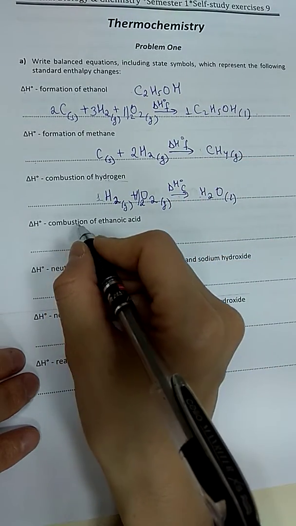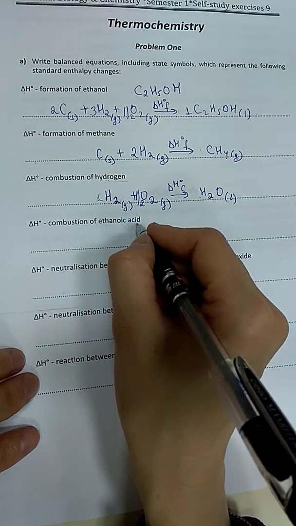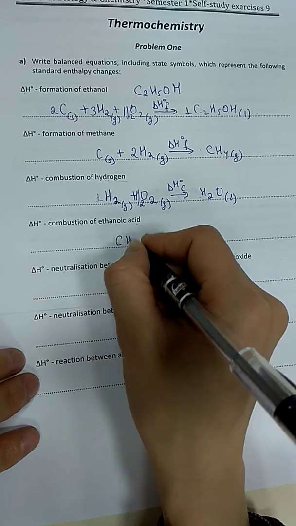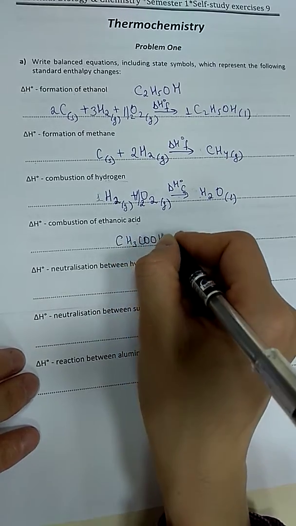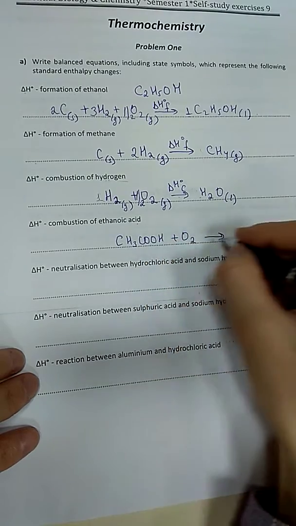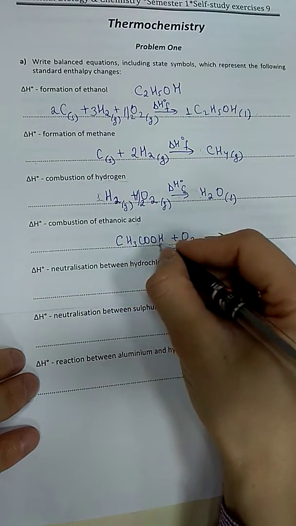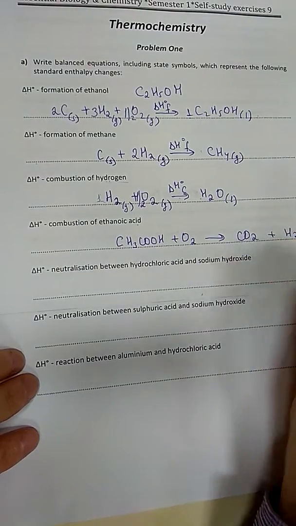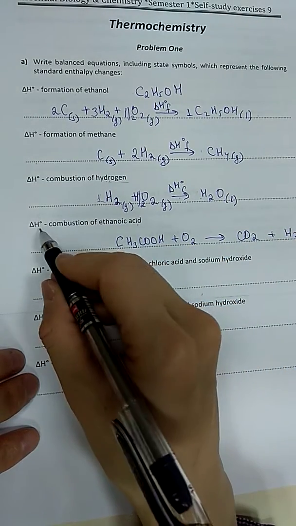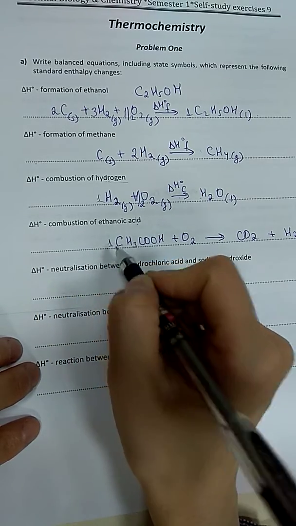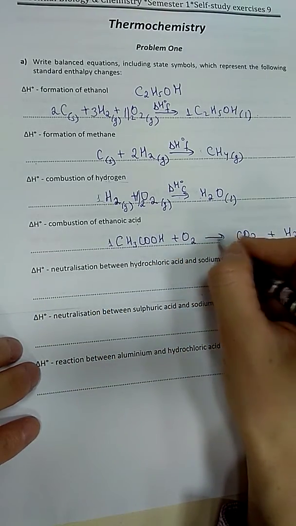Next one, again combustion, we are burning ethanoic acid. So it's a heat change when you burn 1 mole of ethanoic acid with oxygen, so under excess oxygen. And in this case, all organic compounds, when they burn, produce carbon dioxide and water. So again, it's an enthalpy change when you burn 1 mole of compound, 1 mole of substance, so all other coefficients should rely on that.